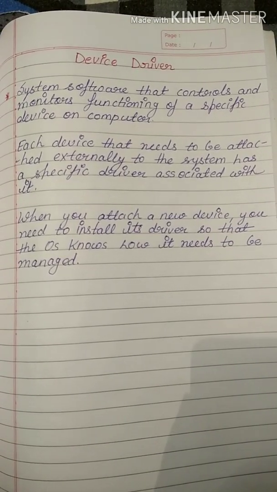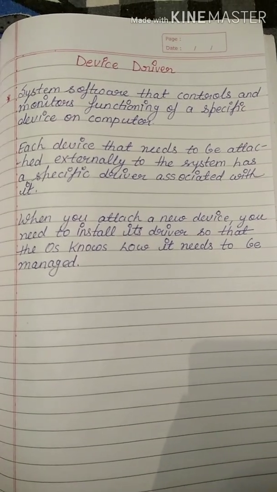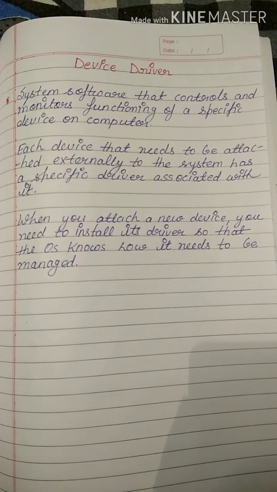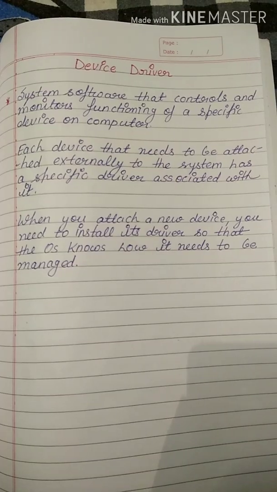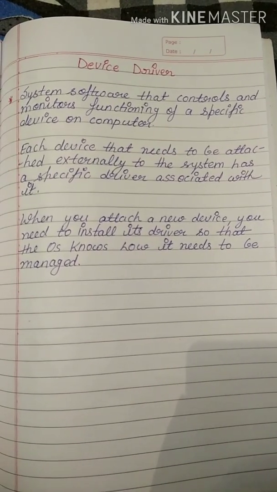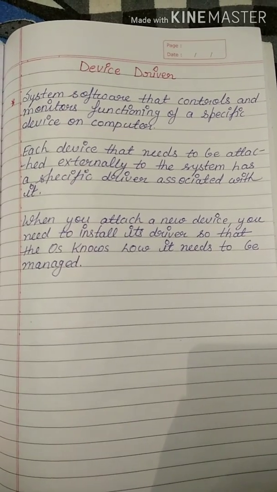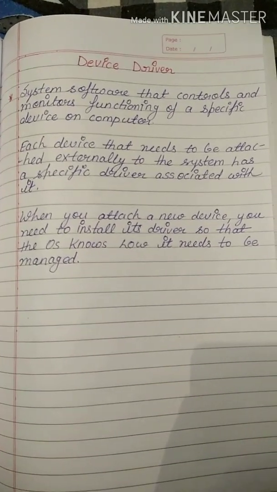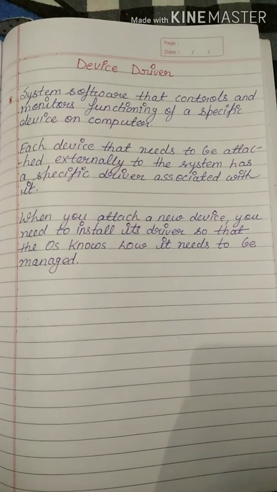When you attach a new device, you will need to install its driver so that the operating system will know how that device is to be managed whenever the user sends a request. So, in this video, we have understood how system software works and what the different types of system software are.